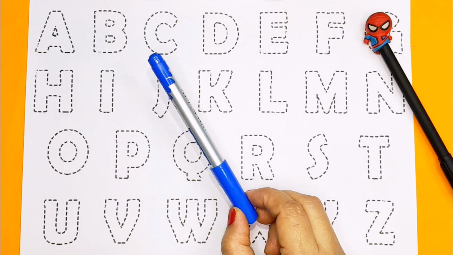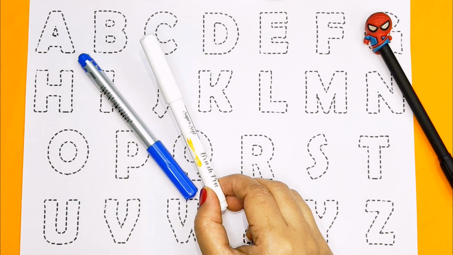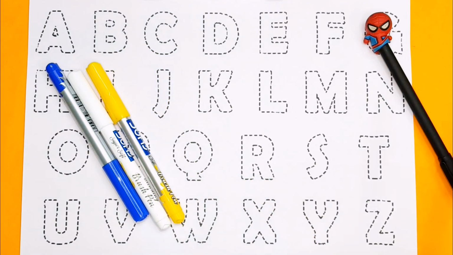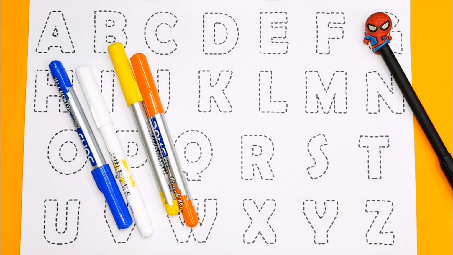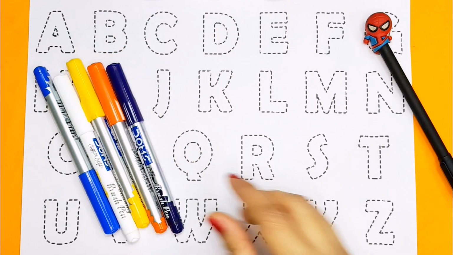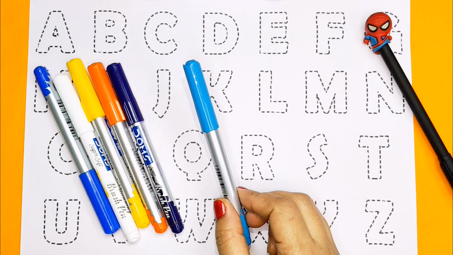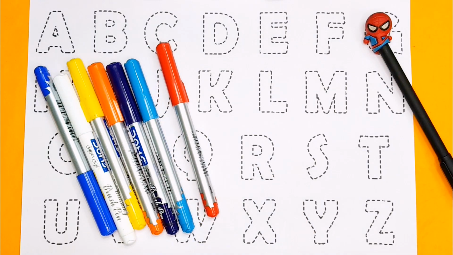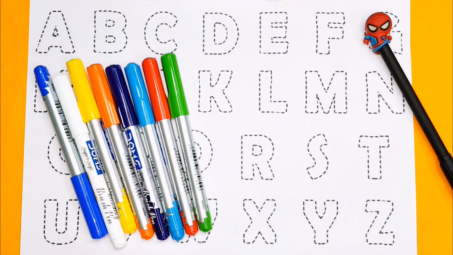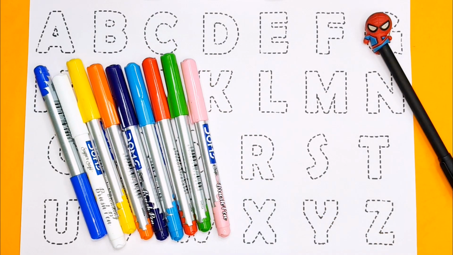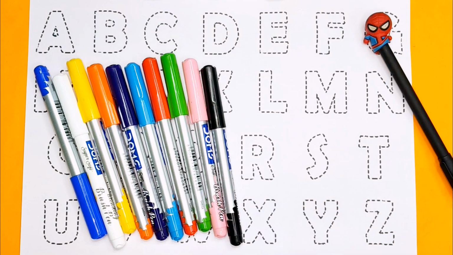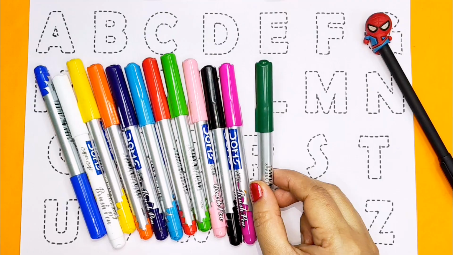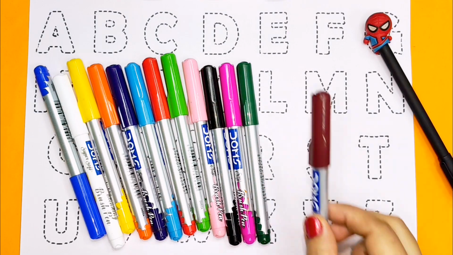So let's start. Blue color, white color, yellow color, orange color, purple color, sky blue color, red color, light green color, peace pink color, black color, pink color, dark green color, brown color.